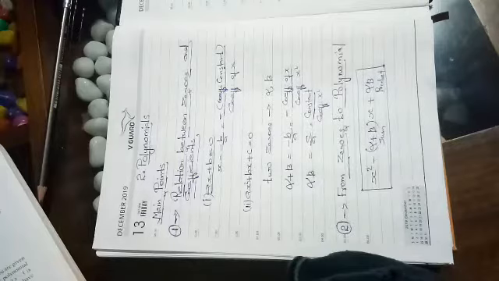Now students, in the case of a cubic polynomial, its general form is ax cube plus bx square plus cx plus d equal to 0, and here it has at most 3 zeros that may be considered as alpha, beta and gamma. Okay.